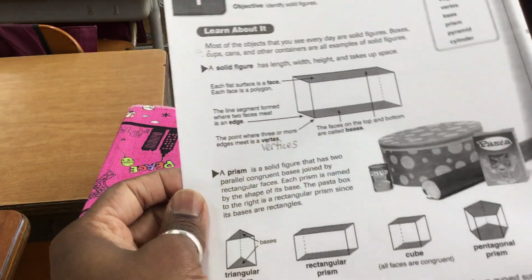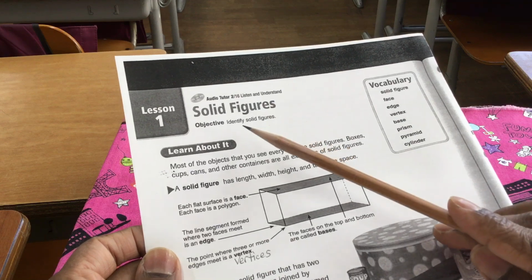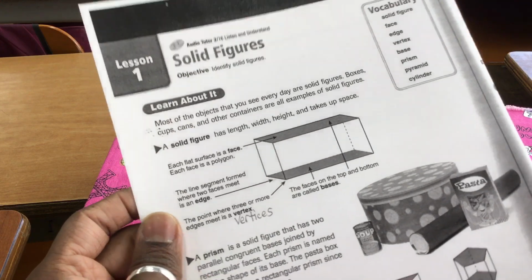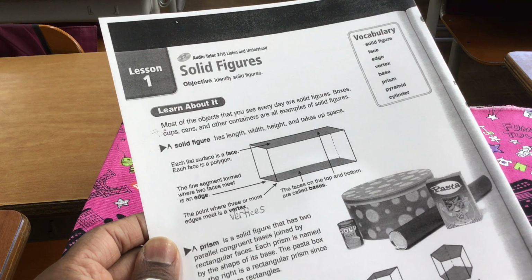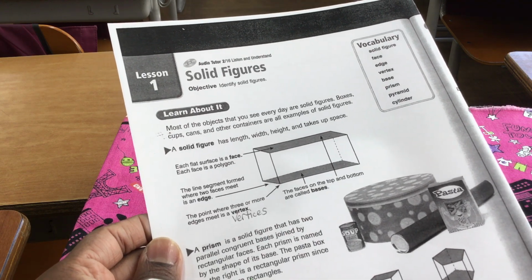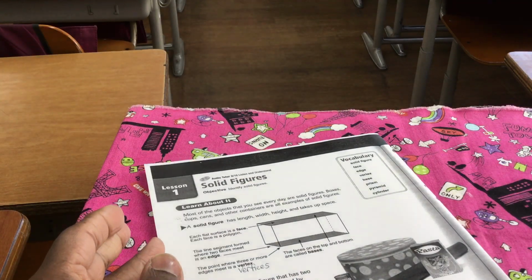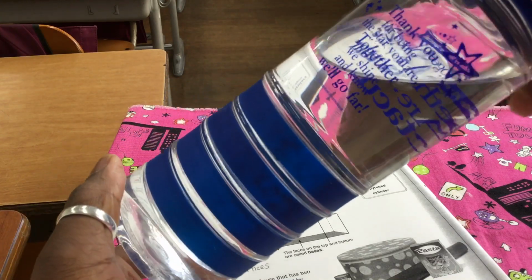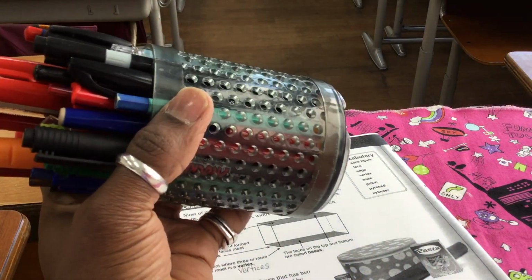Okay. So here's what we looked at last week, just to review. We said that our objective was to identify solid figures. We learned that most of the objects that we see every day are solid figures, right? Boxes, cups, and other containers are all examples of solid figures. I showed you my water bottle, I believe, and I wanted you to try and guess what solid figure this is. What about this figure that's holding my pens and pencils?